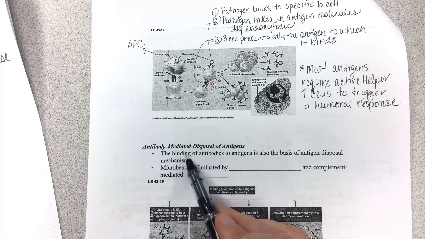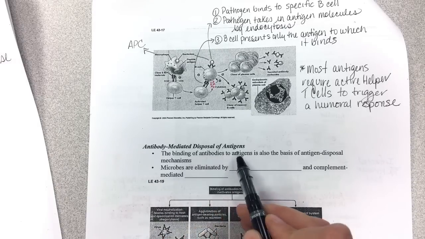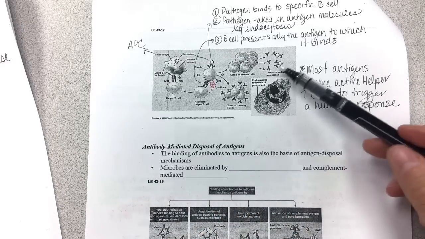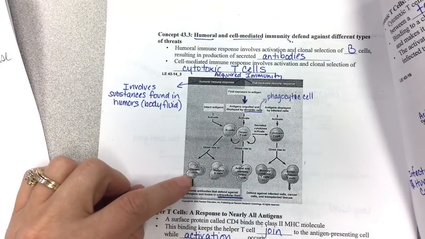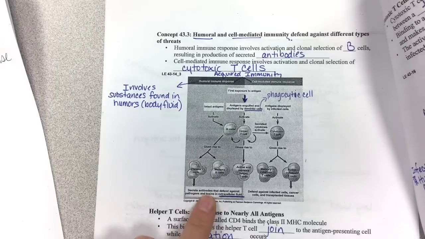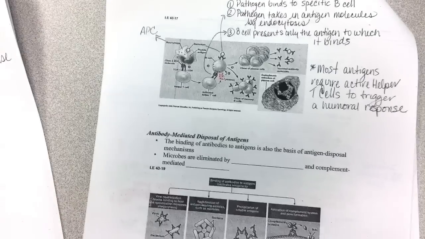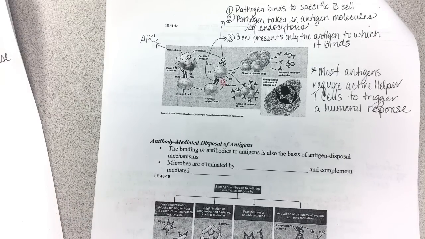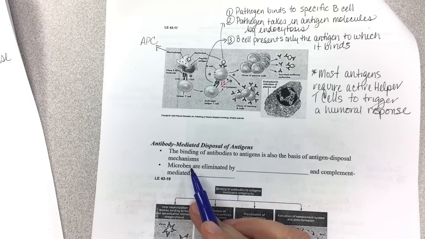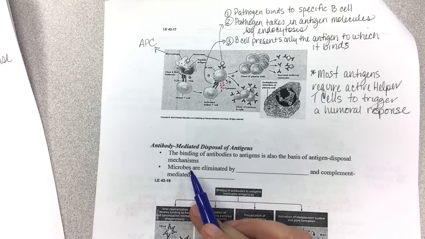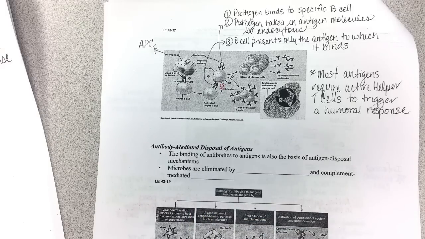Okay, so then let's look at this: antibody-mediated disposal of antigens. We've talked about the antibodies with the humoral response, with the B cells, that they're instrumental in getting rid of the pathogens. So how in the world do they work? That's what we're going to look at here. The binding of antibodies to antigens is also the basis of antigen disposal mechanisms. How do we get the antigen and the pathogen out? Because remember, the antigen is on the surface of the pathogen.